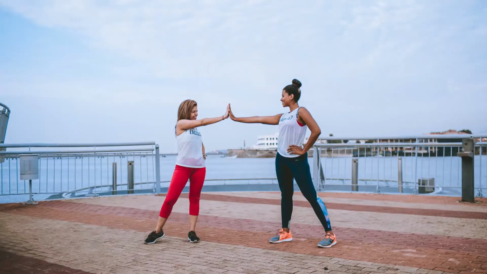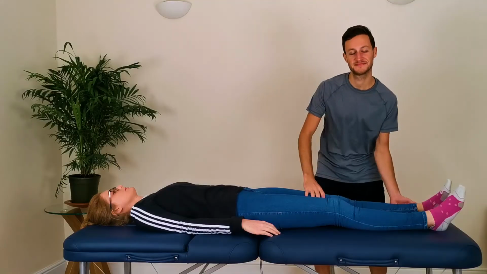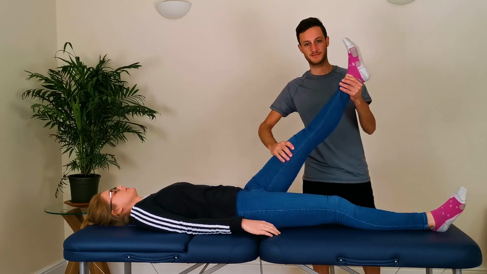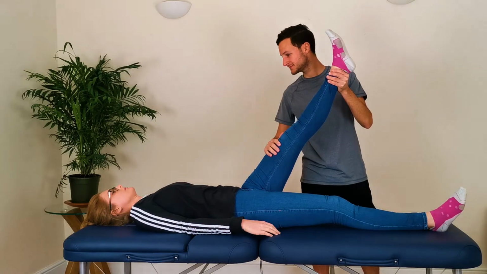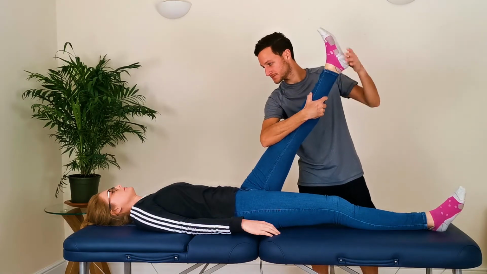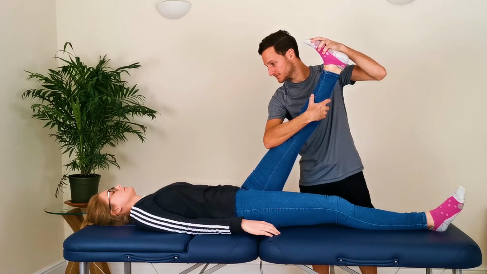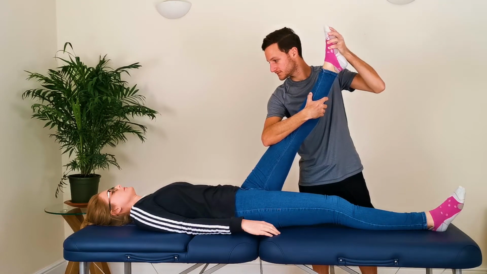Now, you will need somebody to help you with this because they will need to lift your leg off the bed. In this test, you will lie on your back and the person helping you will lift your leg straight off the bed. Now, a positive test is a reproduction of the symptoms that you normally experience. They should get worse as the ankle is flexed and your toes are brought towards you, and the pain should alleviate as your toes are pointed away from you.